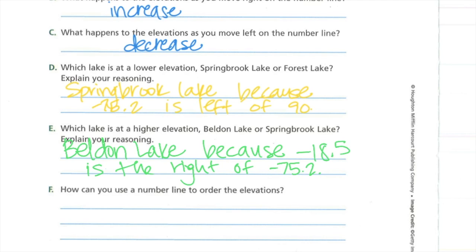How can you use a number line to order the elevations? Remember that our number line already has our numbers in order, so actually all we would have to do is graph all the elevations on the number line.